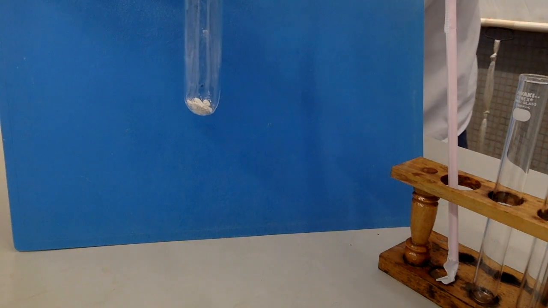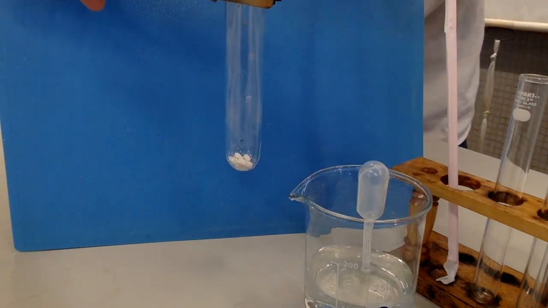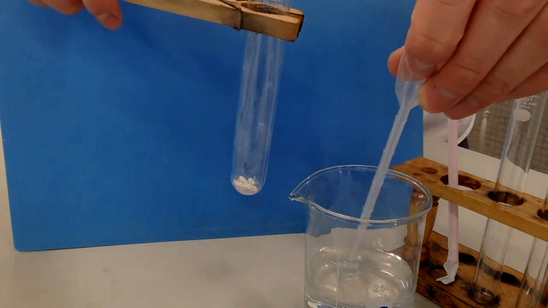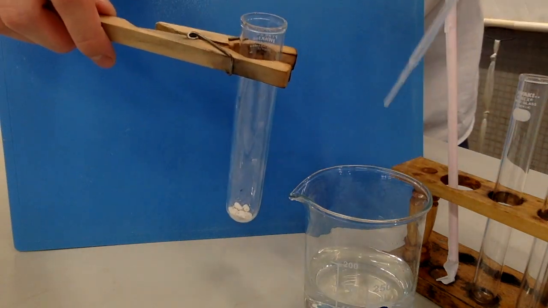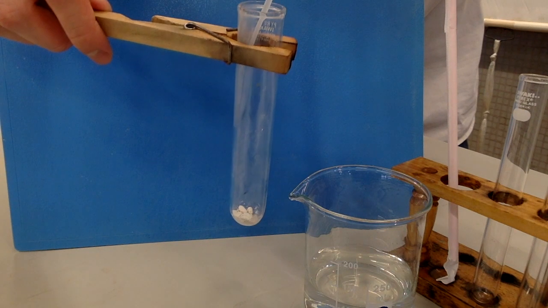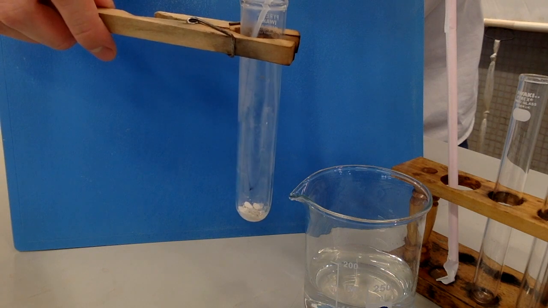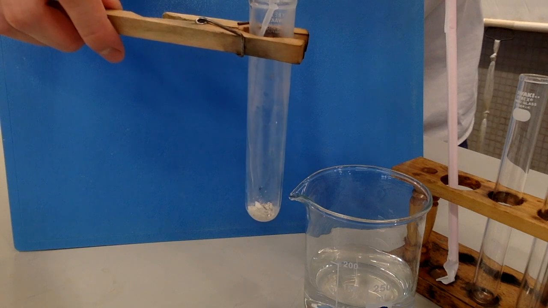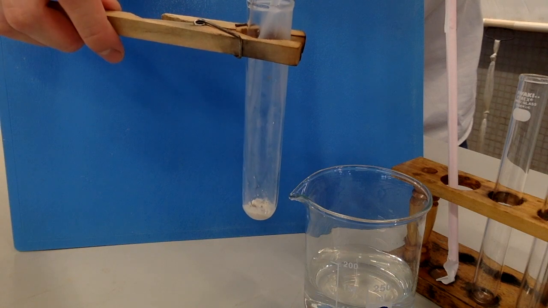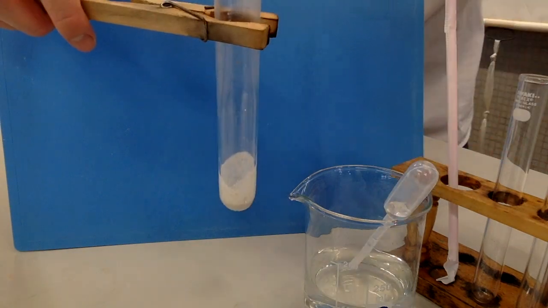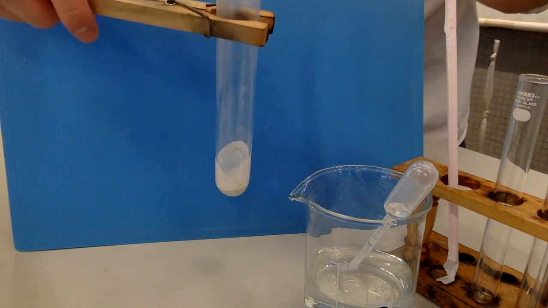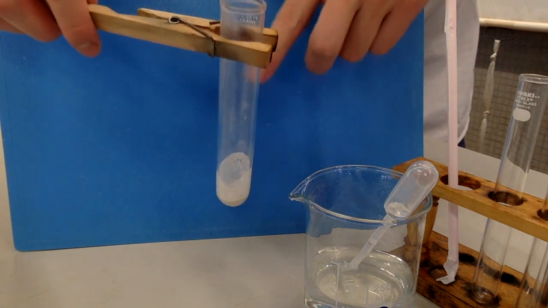So right now, what we are going to do is we're going to add some water into the calcium oxide and see what we can observe. So first I'm going to add just a few drops. Now, when we add a few drops of water, you should be able to hear some hissing sound and you also see some steam coming out.